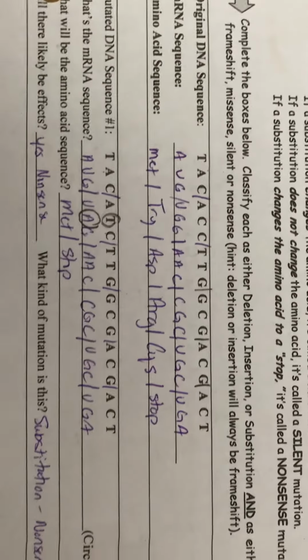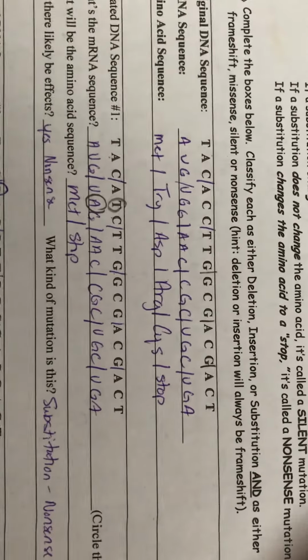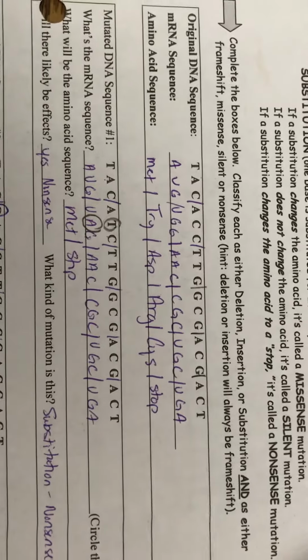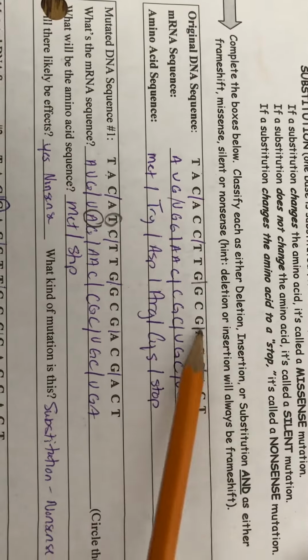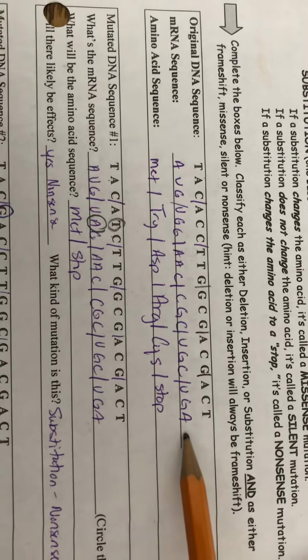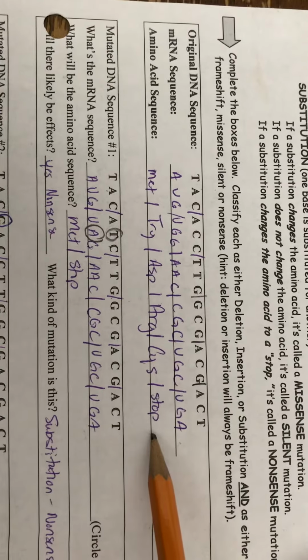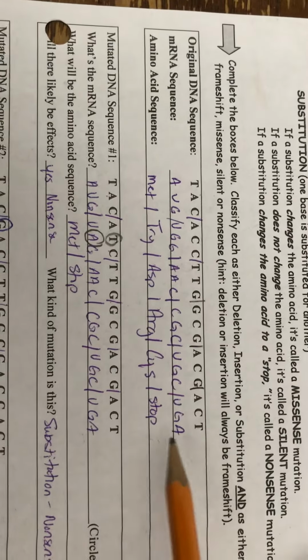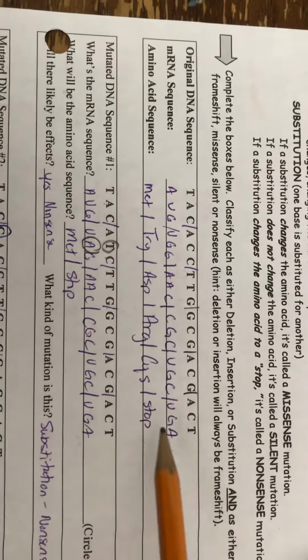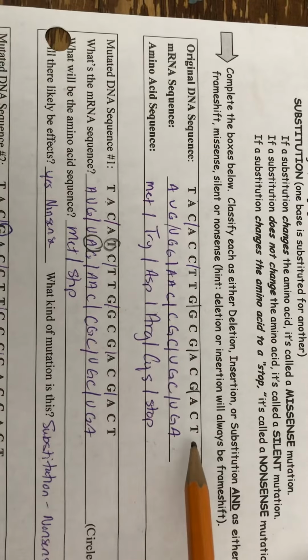And once students know how to do this, they usually like this one because it's kind of like solving a puzzle. So you have your original DNA sequence strand that's given to you, and I've already transcribed it into mRNA, and I've also figured out the amino acids. So if you want, you can just copy me. I don't care. This is the original DNA sequence.